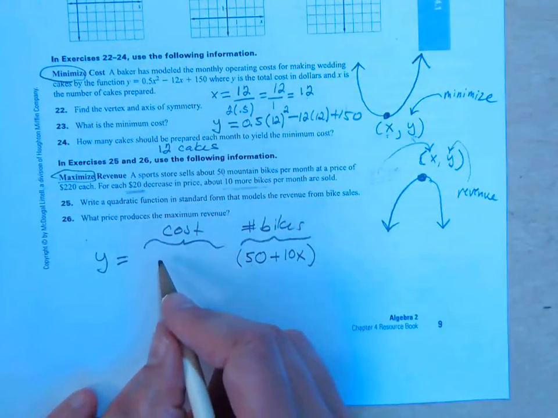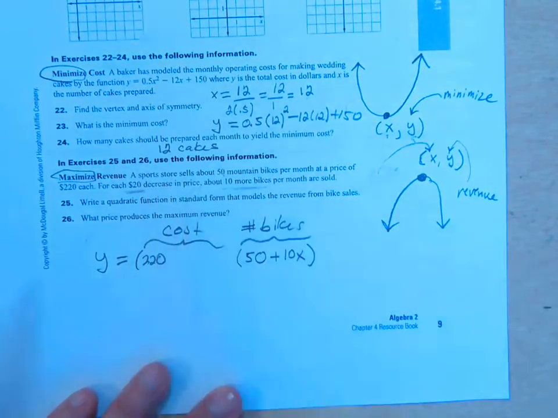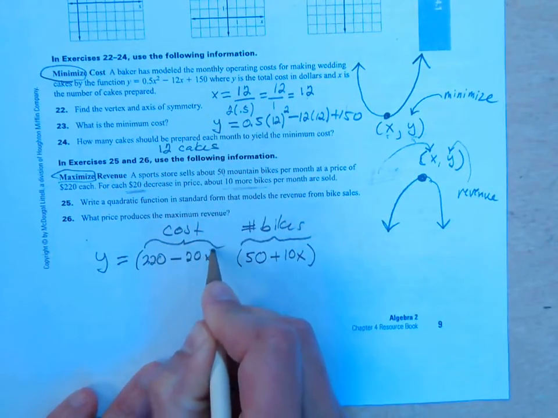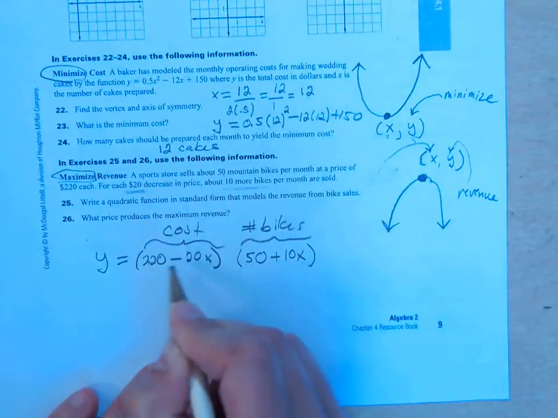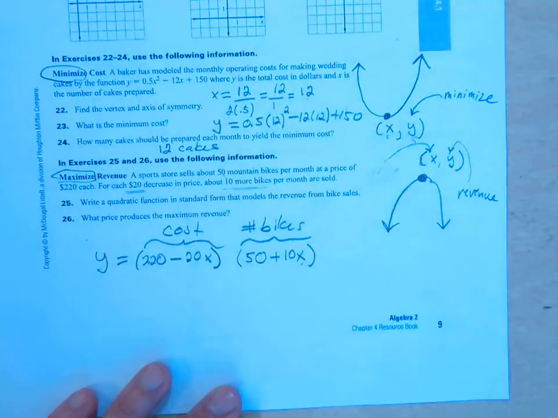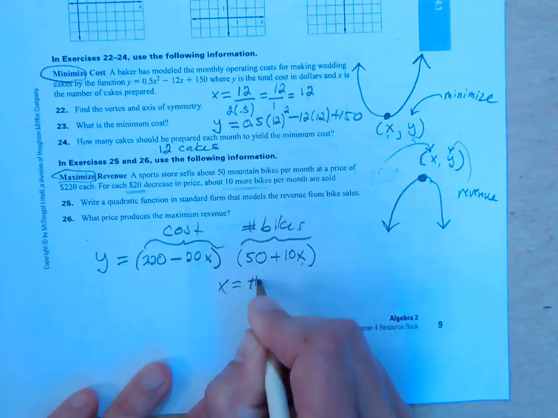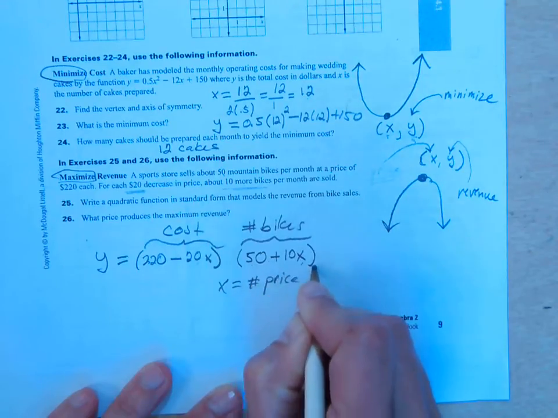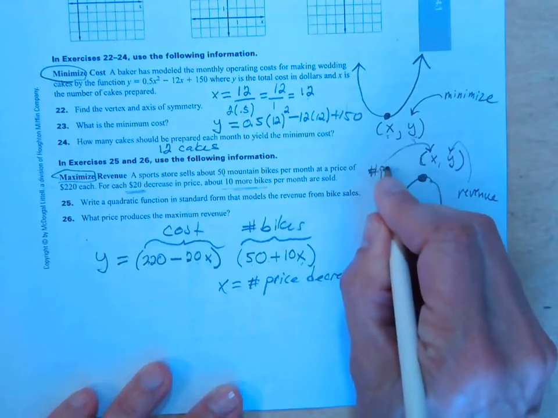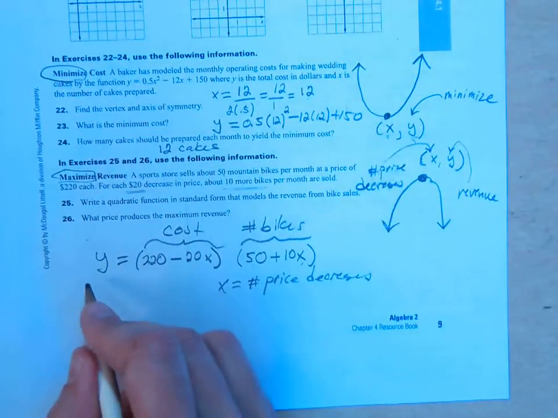The cost is going to be, right now we're selling them for $220, but for each price decrease of $20, we can sell 10 more bikes. So actually, X is going to be the number of price decreases. This is the number of price decreases. And Y is going to be the revenue.